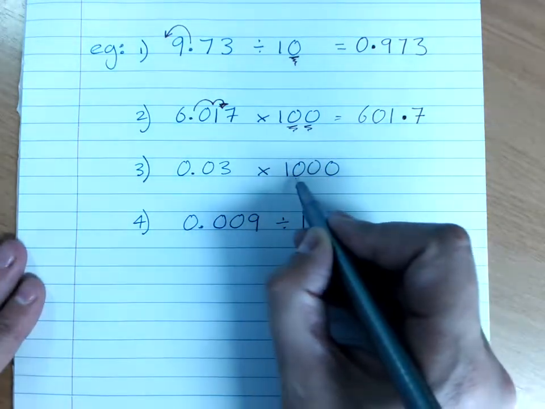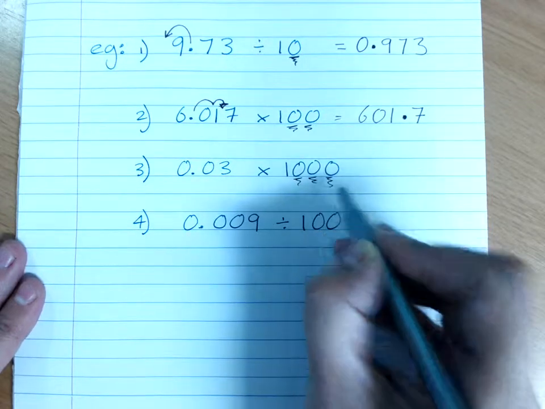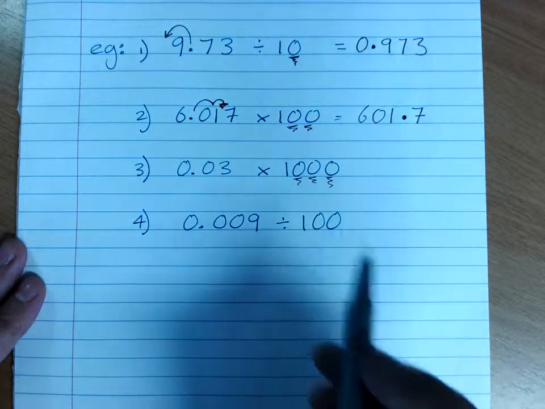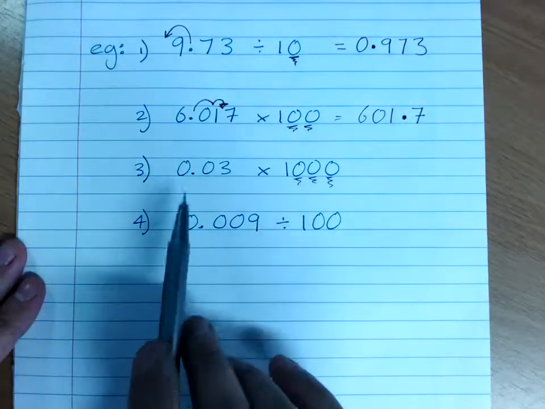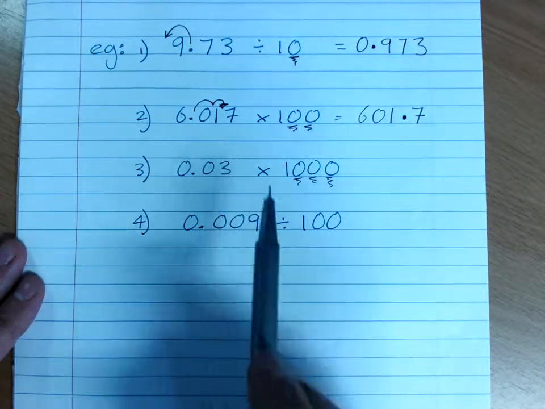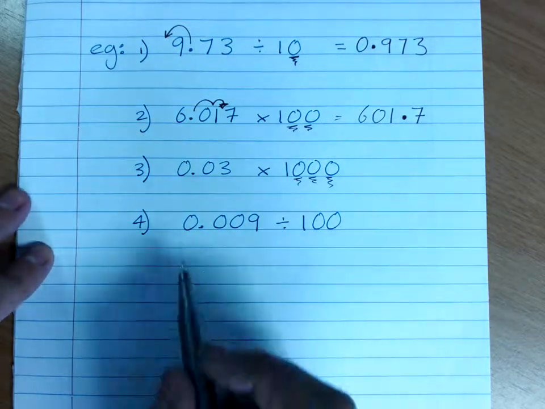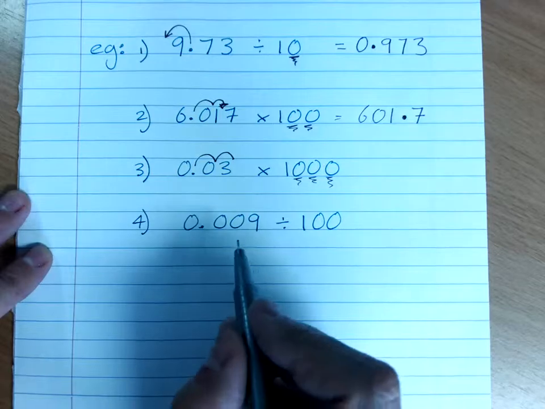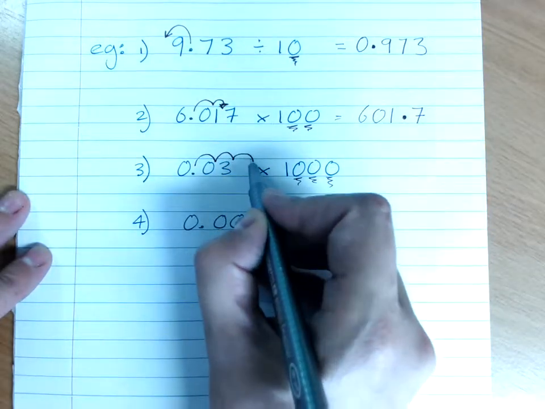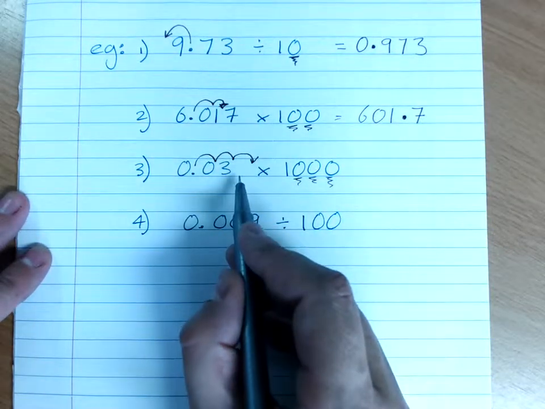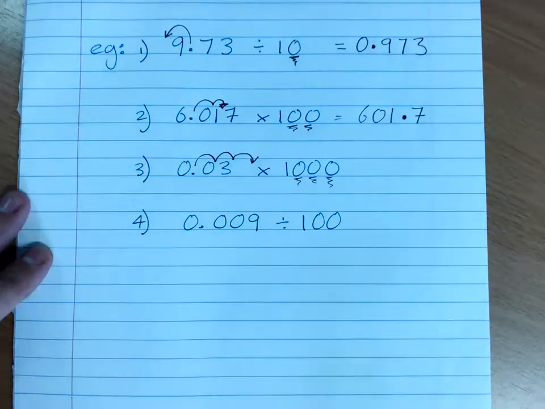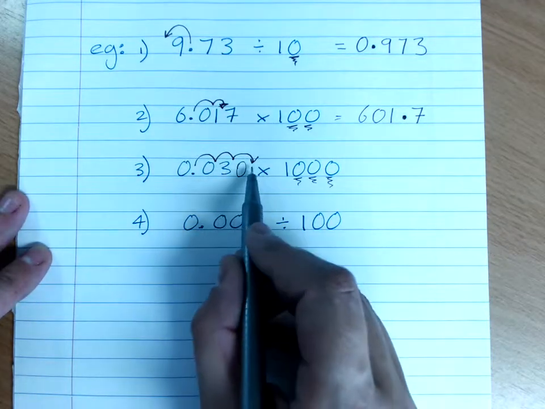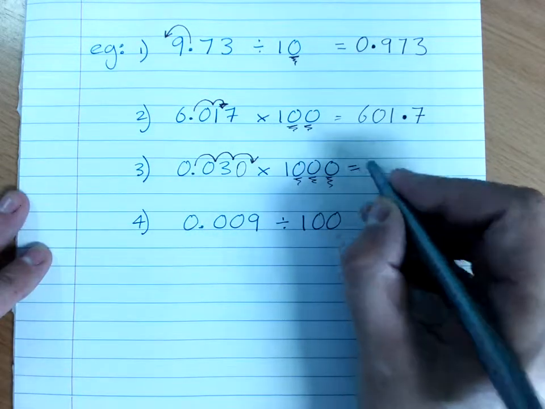What do you reckon I'm going to move it by if I've got 1,000, 3 zeros? 3 spaces. 3 spaces, and it's times, so I'm moving my decimal point 3 spaces to the right to make it a bigger number. 1, 2, there's nothing there. 3. What am I going to do if there was nothing there? I'm going to add a 0. I'm going to put a 0 underneath it. So my decimal point got to here.